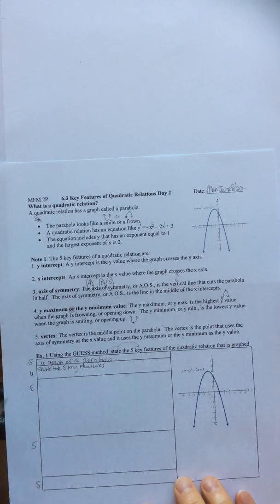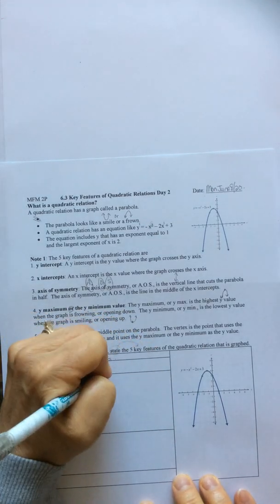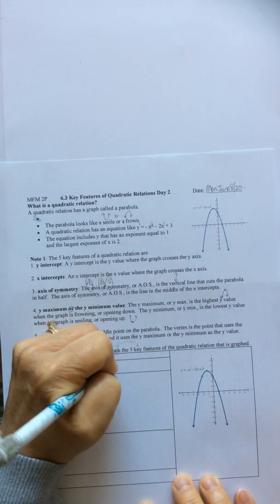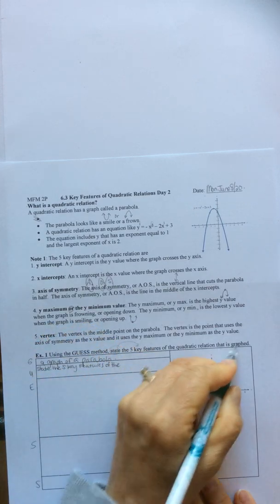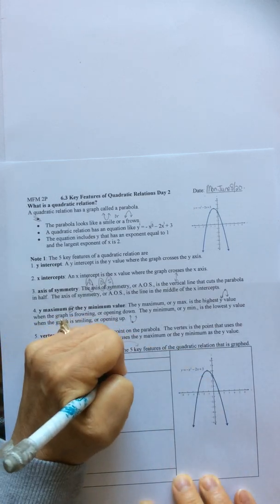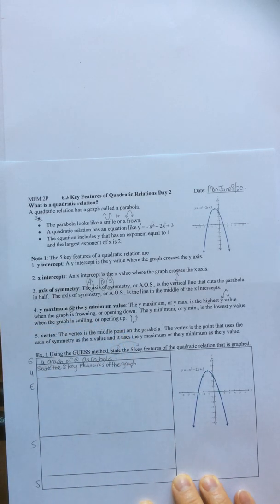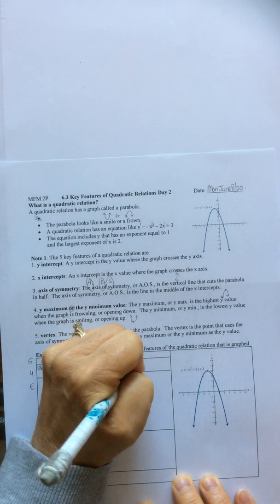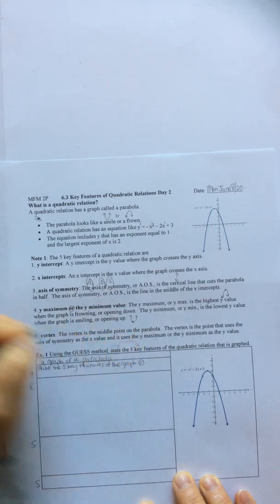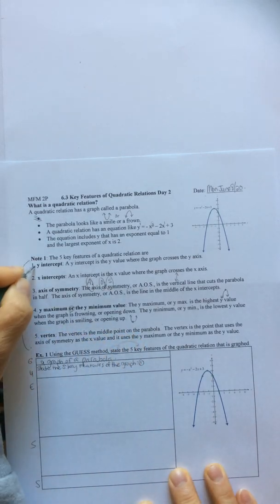State the 5 key features of the quadratic relation that is graphed. Okay, so of the graph. Okay, so what are they? Okay, so specifically they are, the 5 are right here, okay, in the bold.